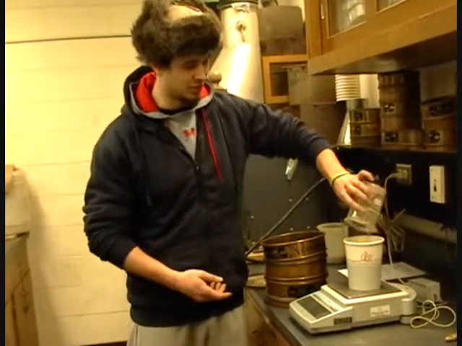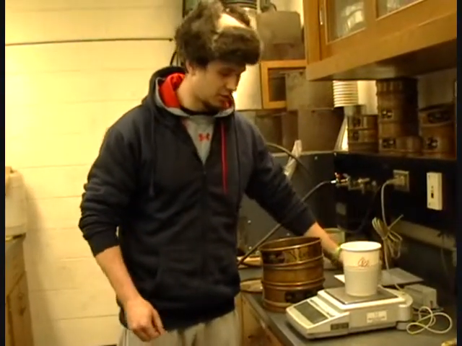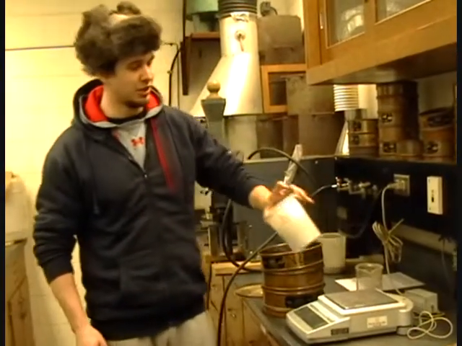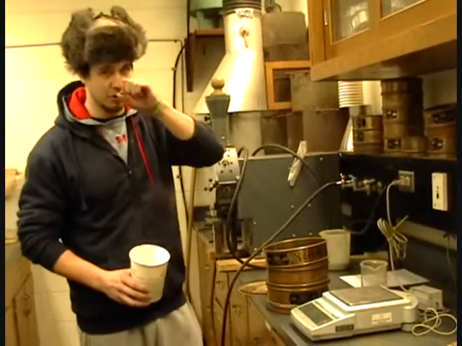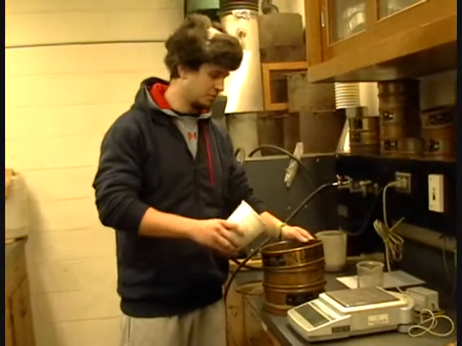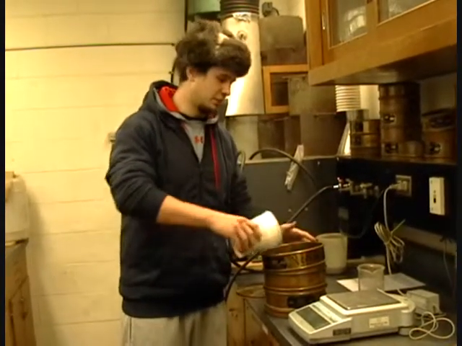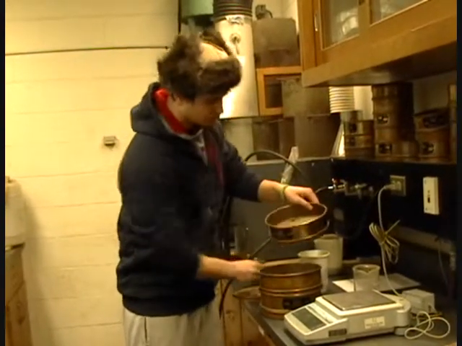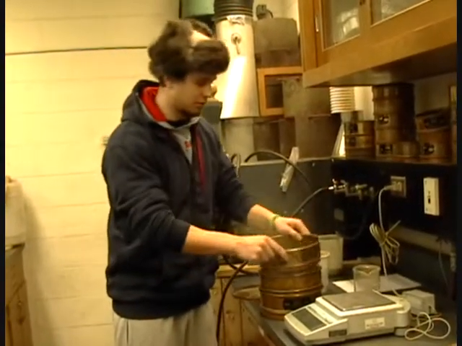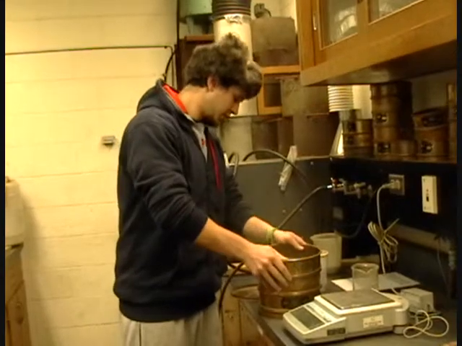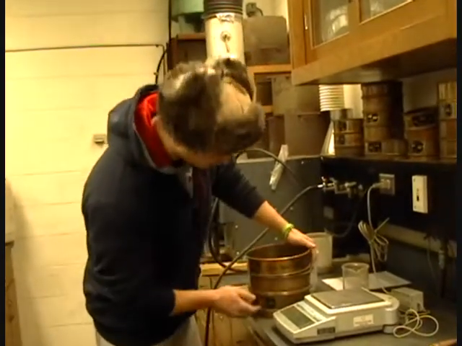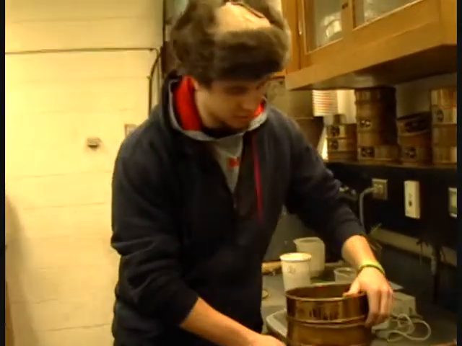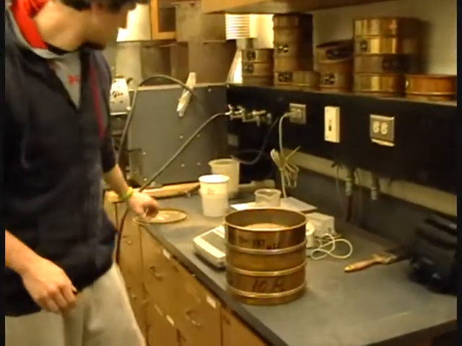So this is already tared. This right now is 310 grams, and as long as you have that recorded, it doesn't matter how much soil goes in. The soil just gets dumped on top. Just like that, make it spread around. And these then need to get mixed together.